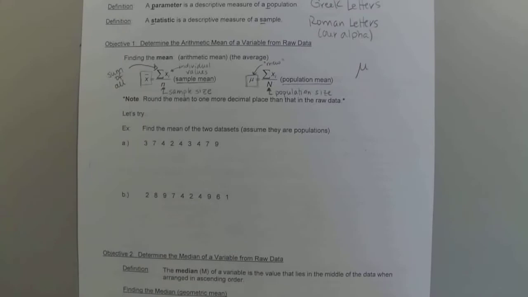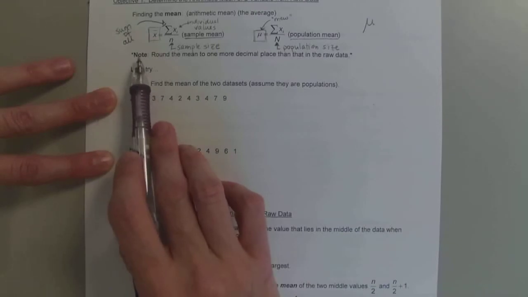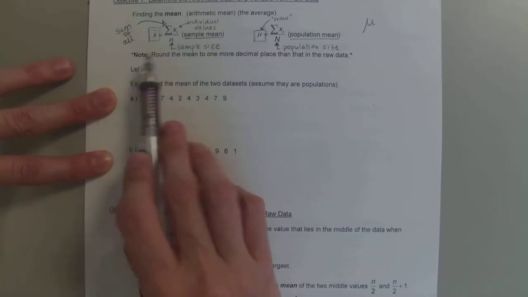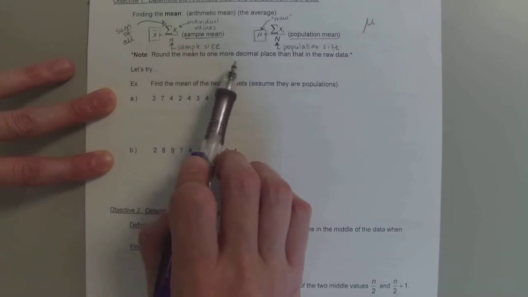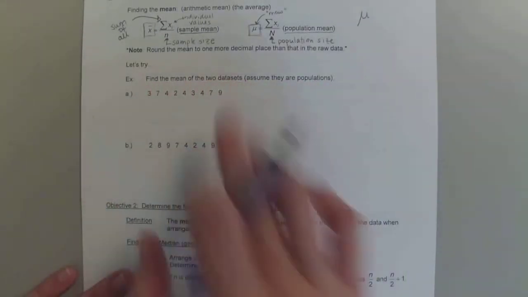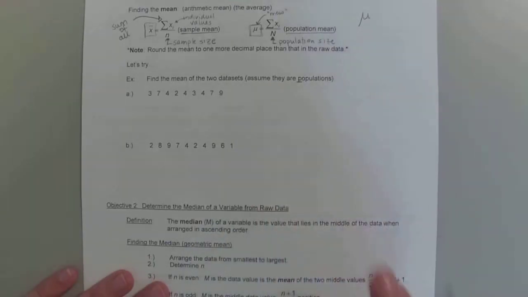Okay? So real quickly, guys, I don't really feel like we have to do a whole lot of coverage of this. We have 2 sample sets, but before I get there, I'm just going to make this little note. If rounding is not told to you, you usually round the mean to 1 more decimal place than the raw data. So if the raw data has 1 decimal place, you would round to 2 decimal places. Notice here they don't tell us what to round to. They just say find the mean of the 2 data sets, assume that they're populations, okay? They don't have any decimals. So when we find our mean, we're going to round to 1 decimal place because that's 1 decimal place more than what our data has.